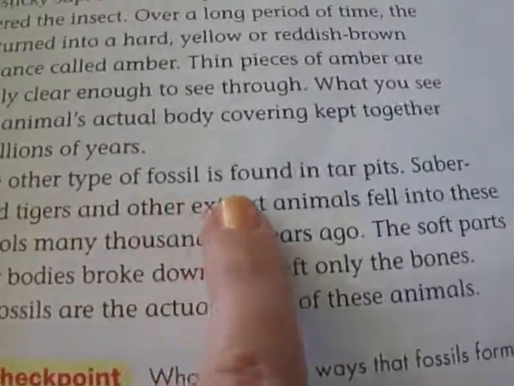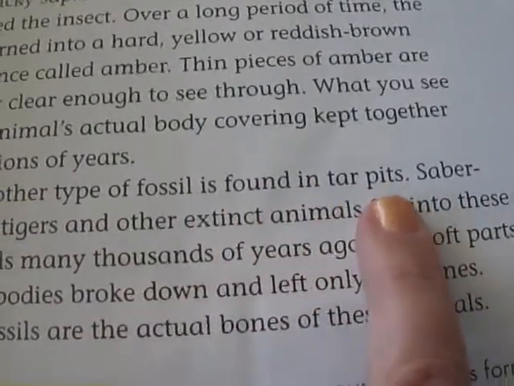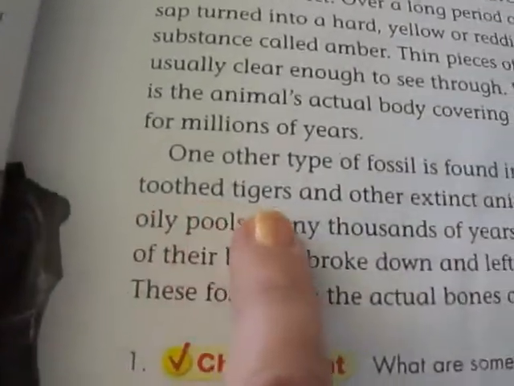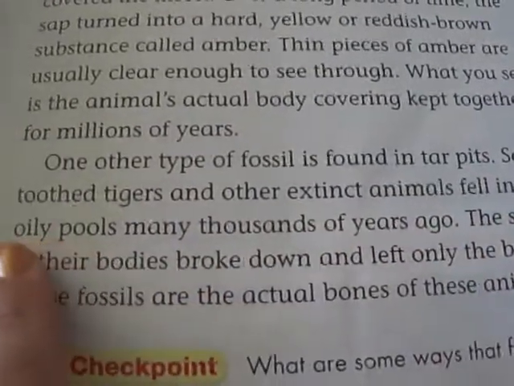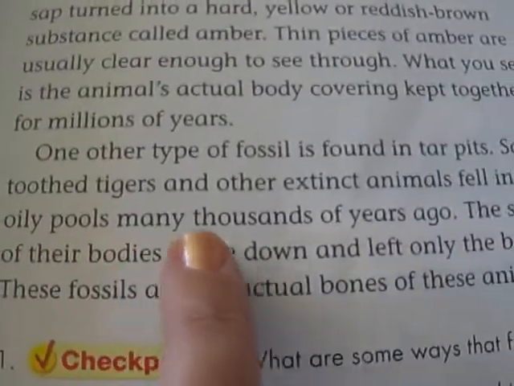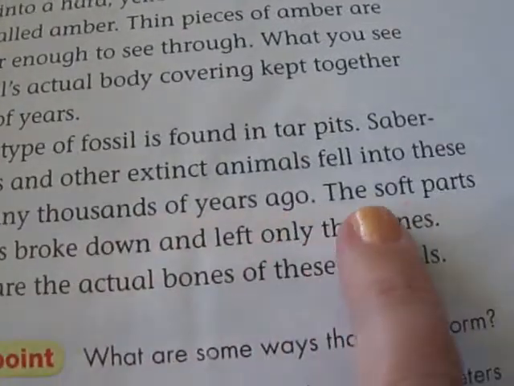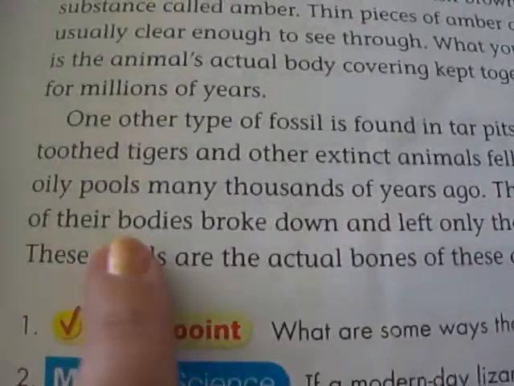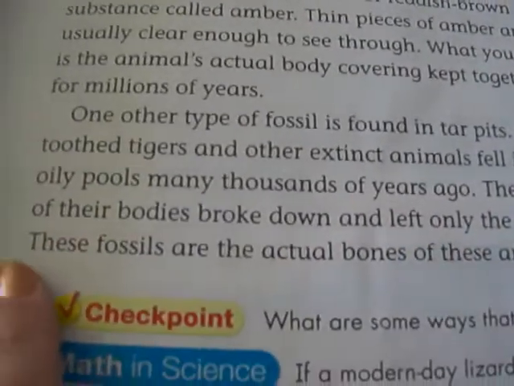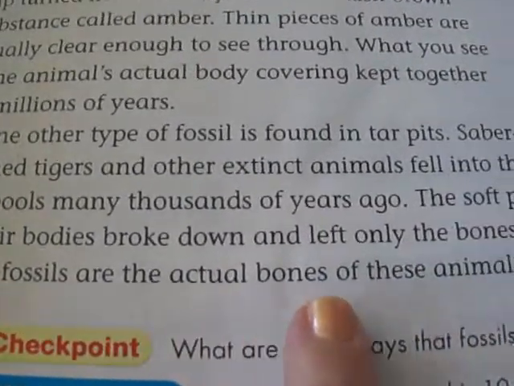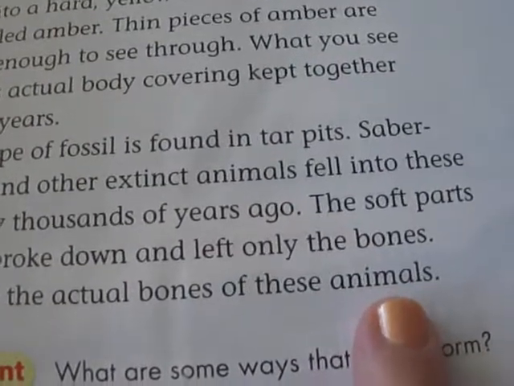One other type of fossil is found in tar pits. Saber-toothed tigers and other extinct animals fell into these oily pools many thousands of years ago. The soft parts of their bodies broke down and left only the bones. These fossils are the actual bones of these animals.